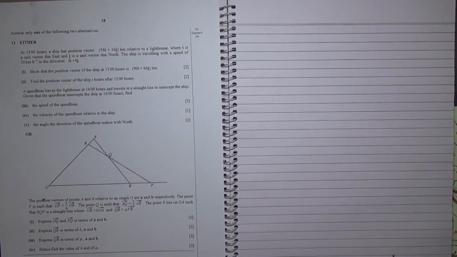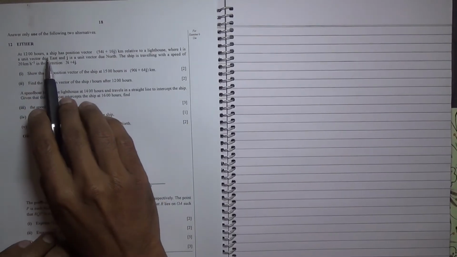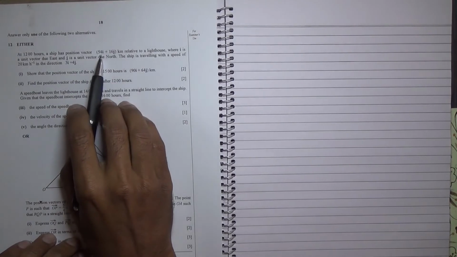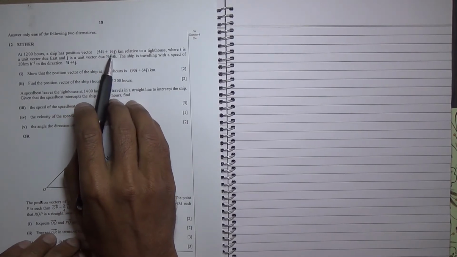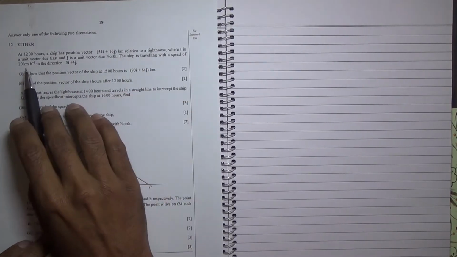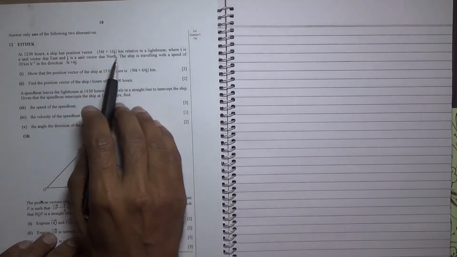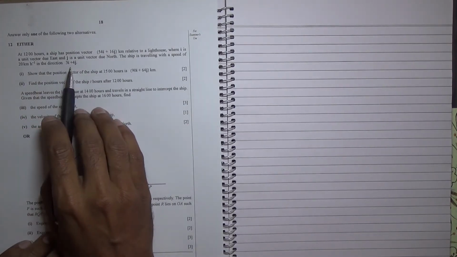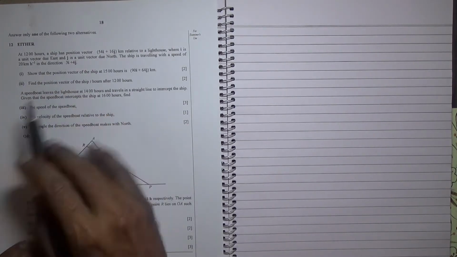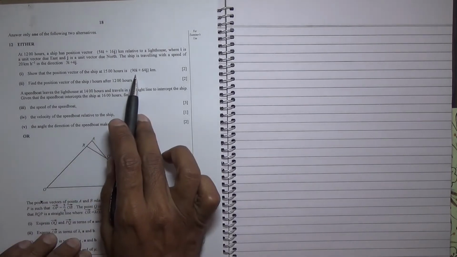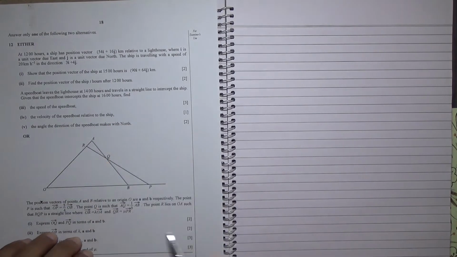Hi, question number 12. At 1200 hours, a ship has position vector 54i plus 16j relative to a lighthouse, where i is a unit vector due east and j is a unit vector due north. The ship is traveling with a speed of 20 kilometers per hour in the direction 3i plus 4j. Show that the position vector of the ship at 1500 hours is 90i plus 64j kilometers.